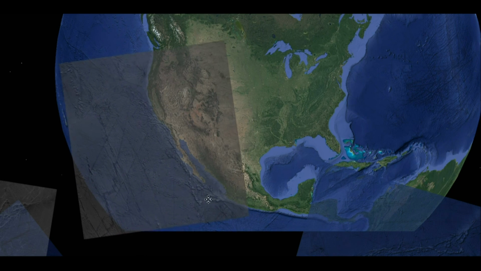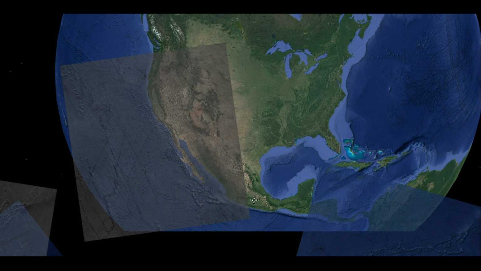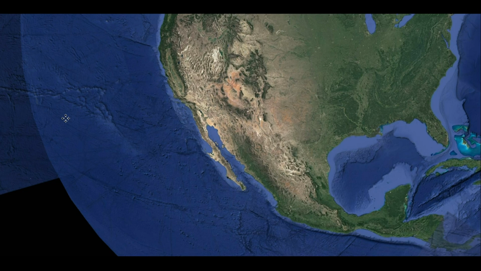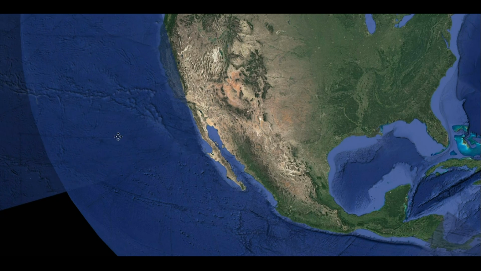Okay, that's where I'm going to cut this part of the video, and the next video will be how I show that this area matches up with the Grand Canyon, and basically how the Grand Canyon was made. And that'll be in the next video.